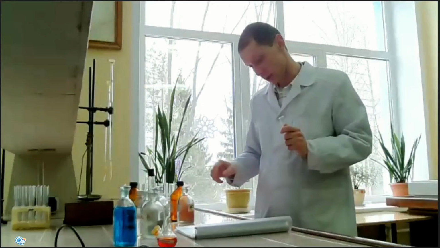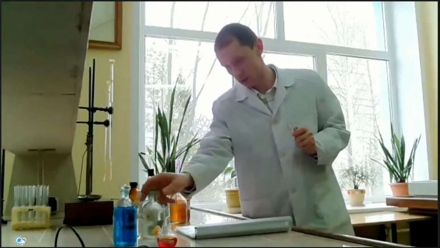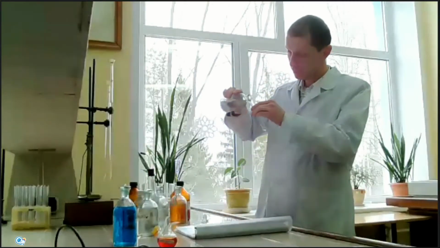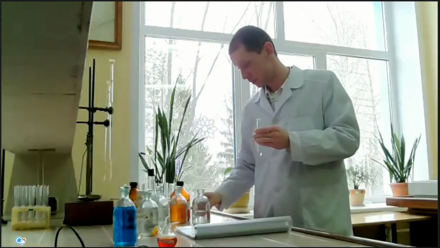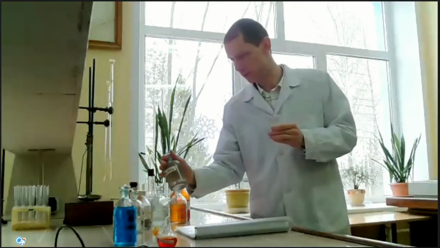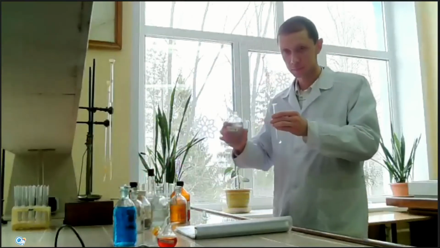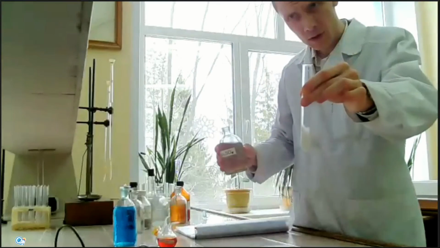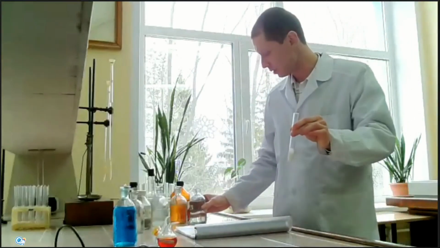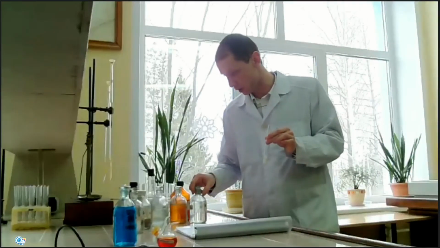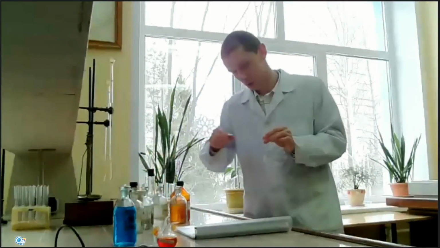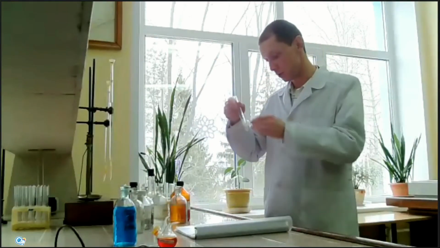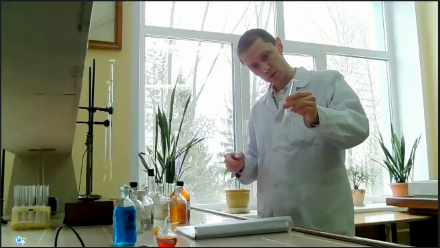And last reaction, reaction between barium chloride and some sulfate, for example, sodium sulfate. You can see the milky white product of this reaction is barium sulfate, an insoluble compound. So the product of the exchange reaction between a barium salt and some sulfate will be barium sulfate, a milky white insoluble compound.